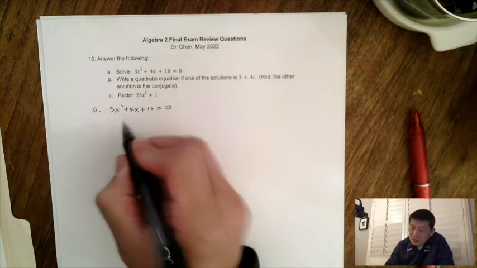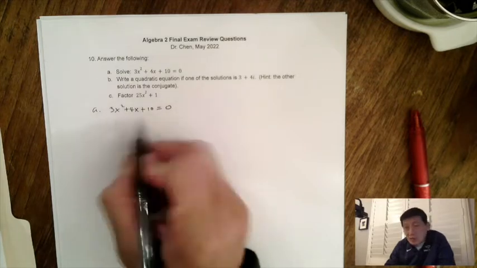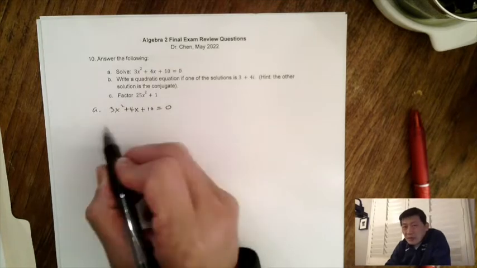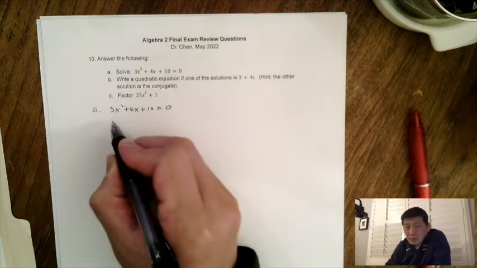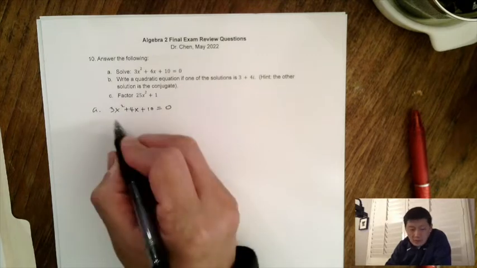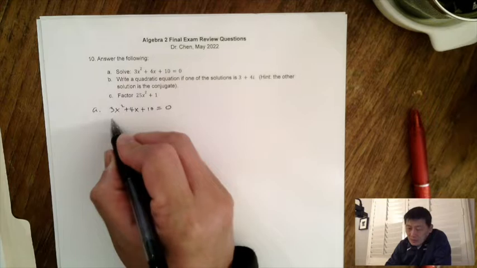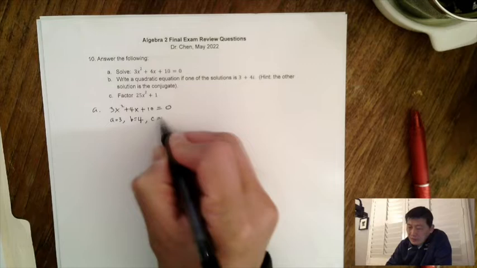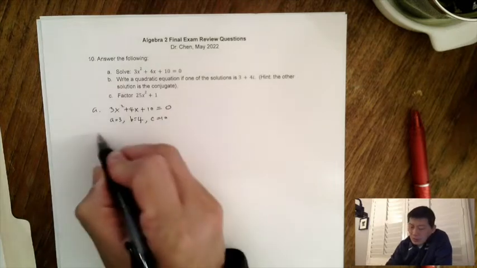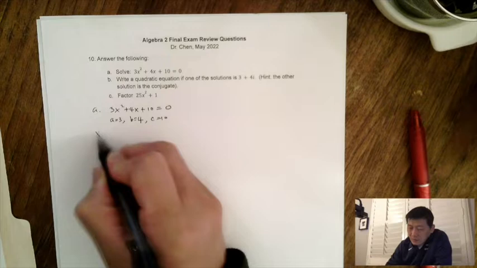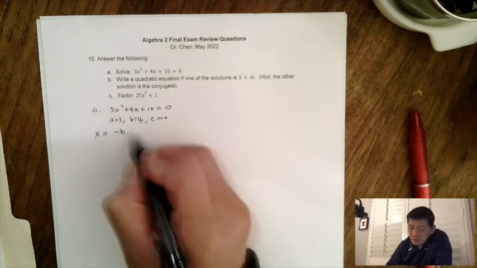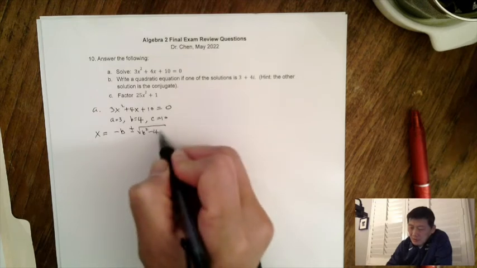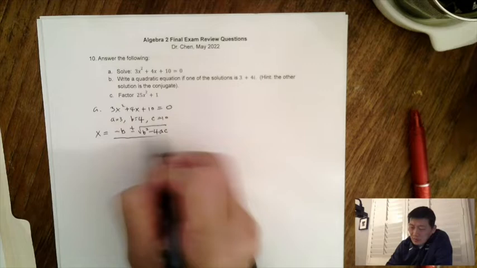It doesn't seem like there are obvious easy factors for this, so I will utilize the quadratic formula to help me find the solution. A is equal to 3, B is equal to 4, and C is equal to 10. So we have the solution based on the quadratic formula. X is equal to negative B plus or minus the square root of B squared minus 4 times A times C, divided by 2A.